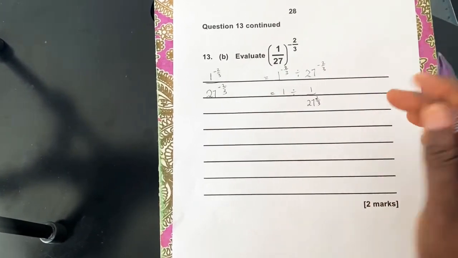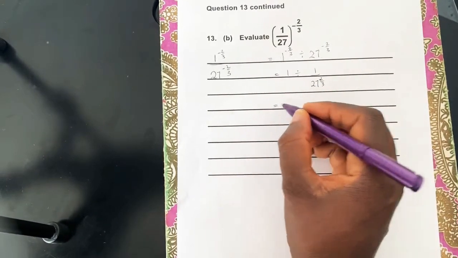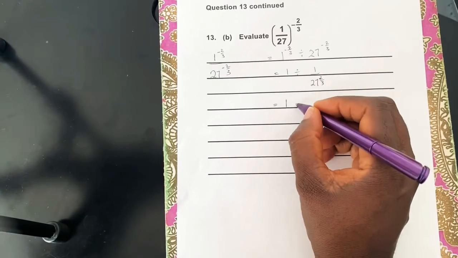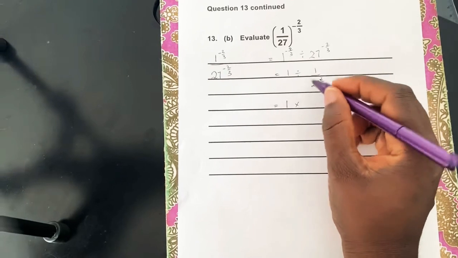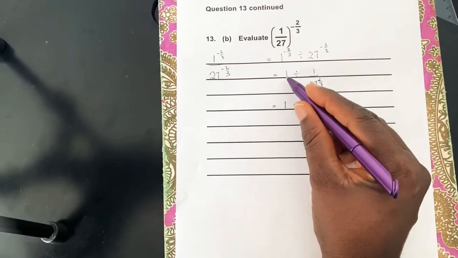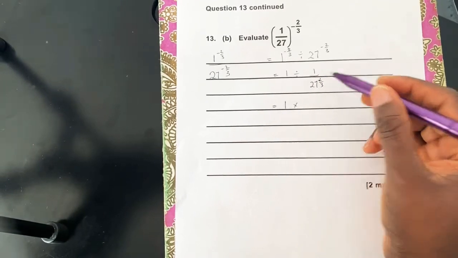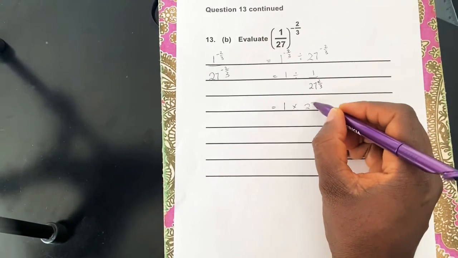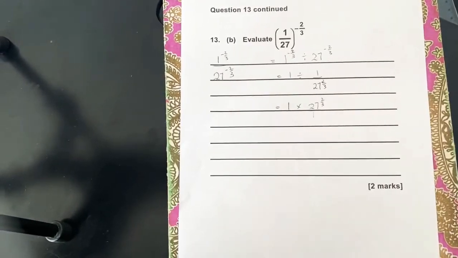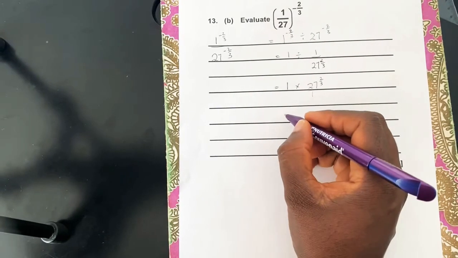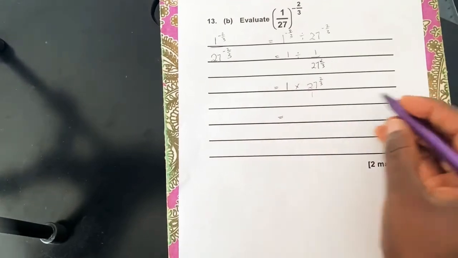If we then do this, we have a fraction, and when you're dividing fractions, you have to keep the first fraction as it is and then multiply it by the reciprocal of the second fraction. So let's do that. This will be equal to 27 raised to the power of 2/3 over 1. We can ignore that 1 there. 1 times anything is the thing itself.